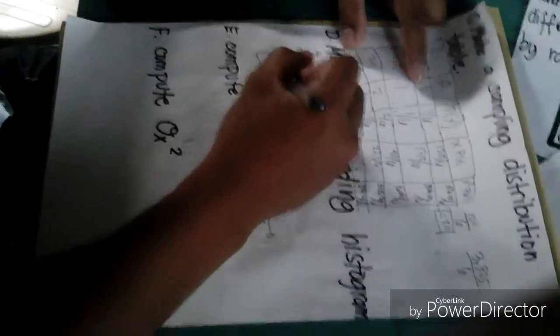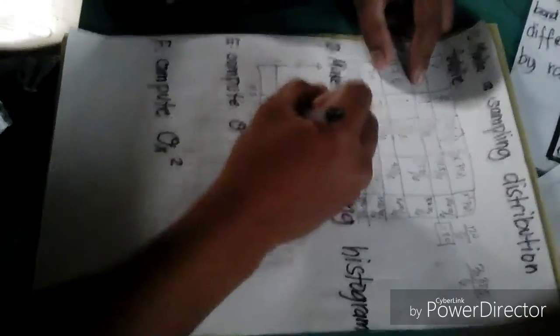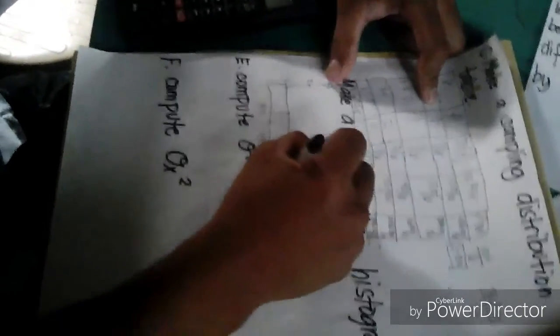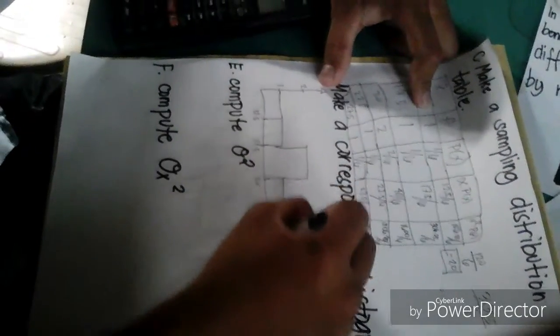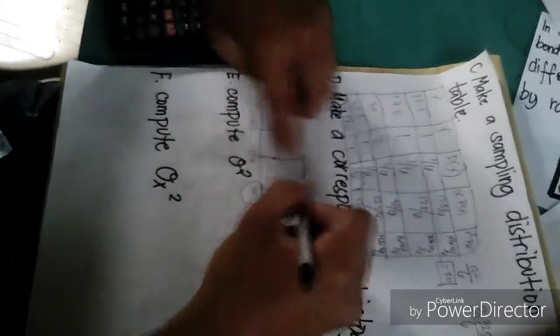Then the frequency of 12.5 is 1. Then 17.5 is 1. Then the 20 gets 2 points. Then 1, then 1. Then the population mean is 20.